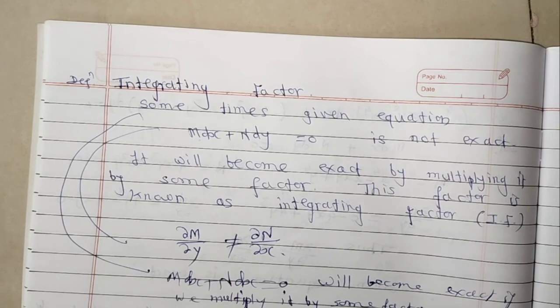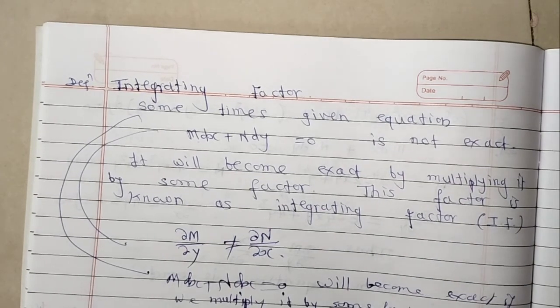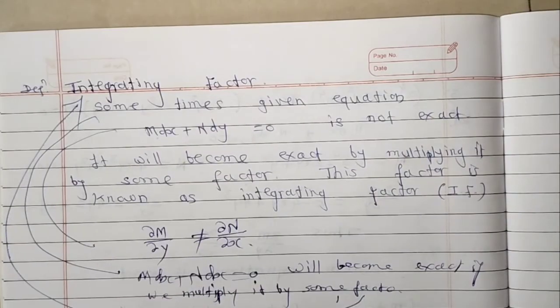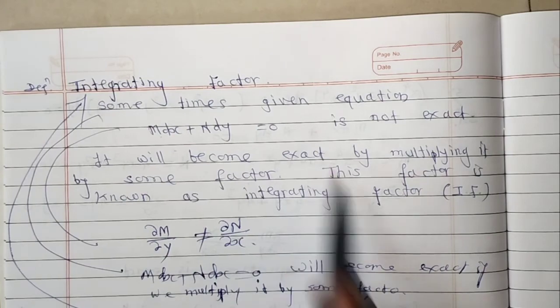This factor is known as the integrating factor of the given equation M dx + N dy = 0.